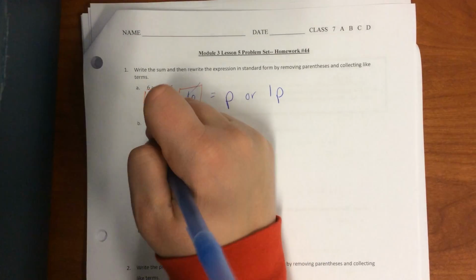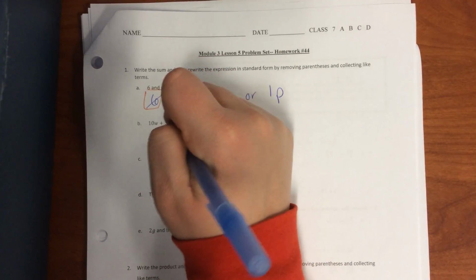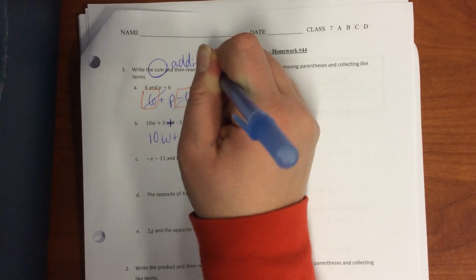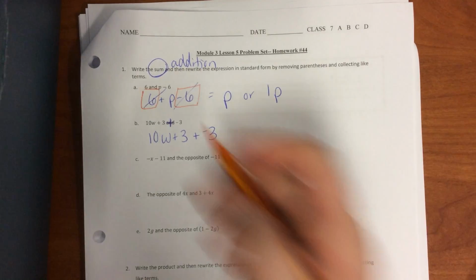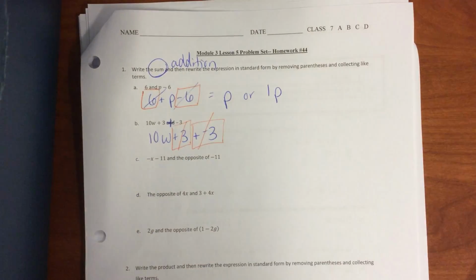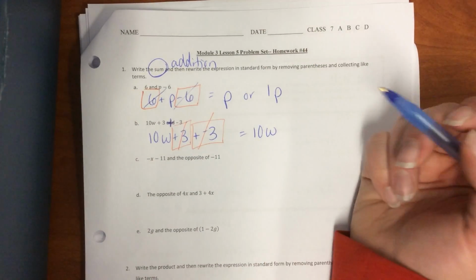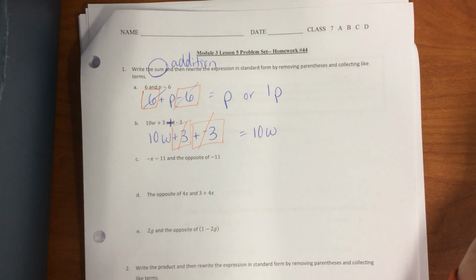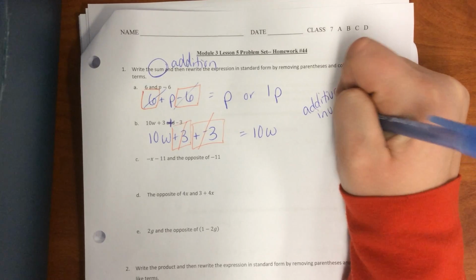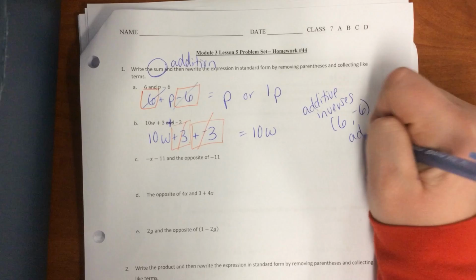Okay. Sum again, 10w plus 3 plus a -3, because they said to find the sum. Sum is addition. Okay. So like terms here, plus 3 plus -3. Again, those cancel each other out, and you're just left with 10w. Those are actually additive inverses. Additive inverses add to 0. So like 6 and -6 add to 0.